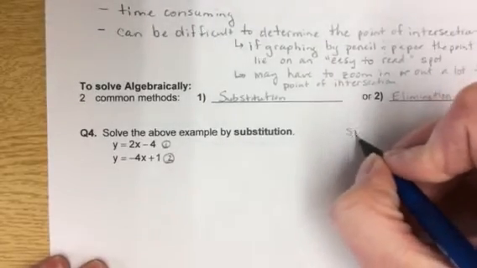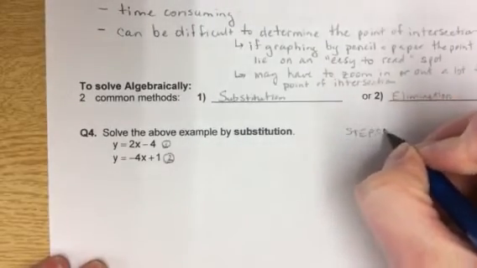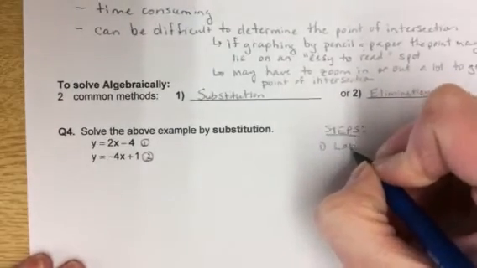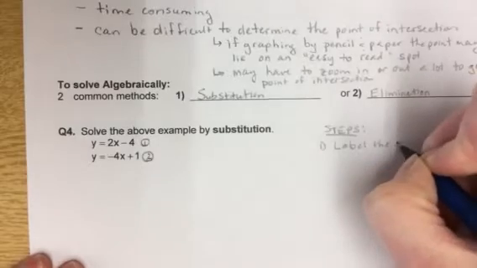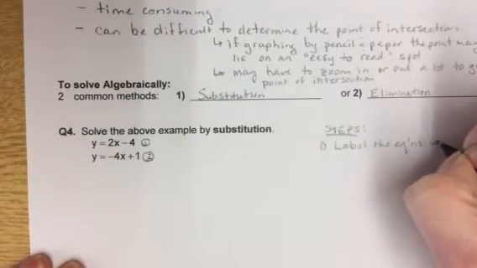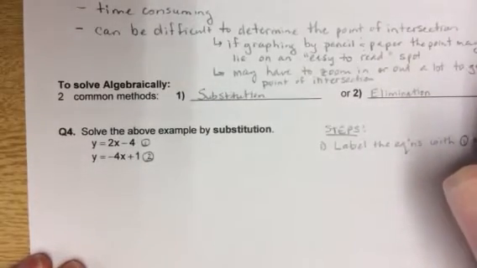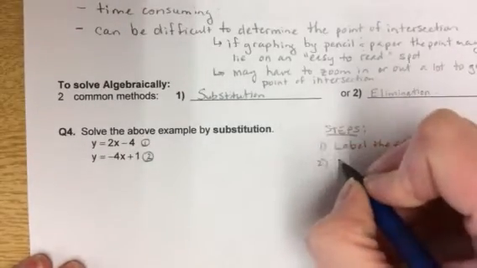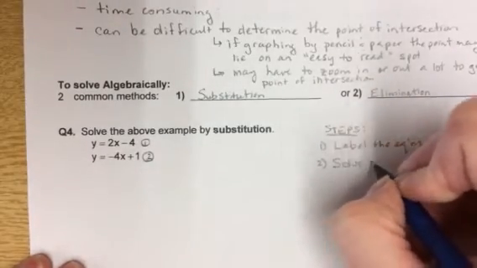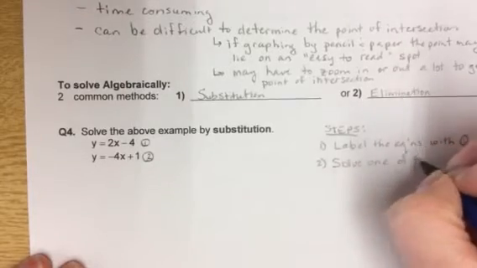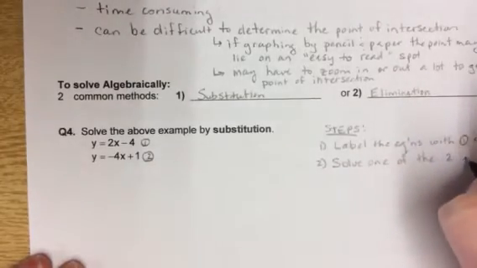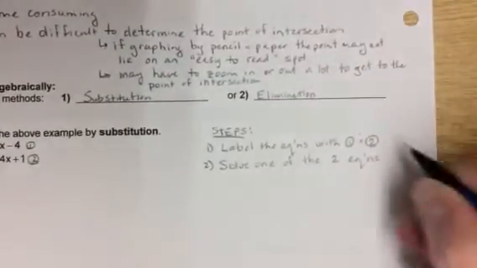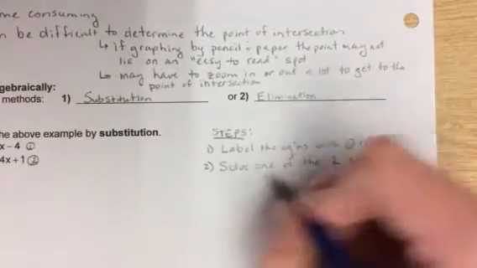I'm going to write the steps over on the other side here. Step number 1 was to label the equations with 1 and 2. The second step, which we don't have to do here, would be to solve one of the two equations for either x or y.